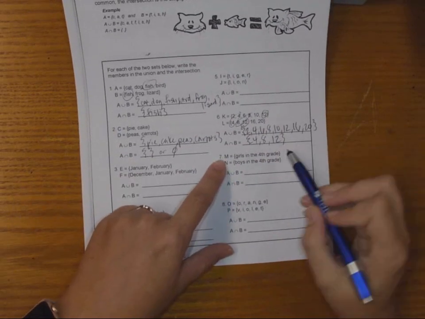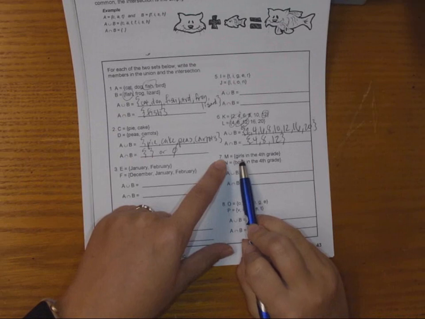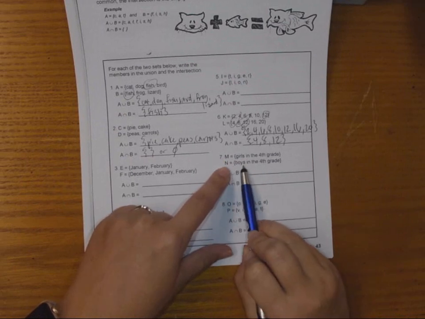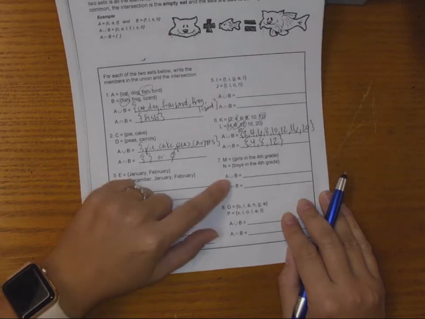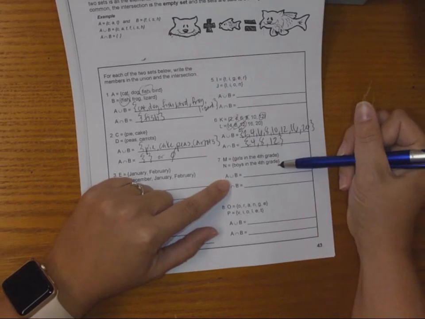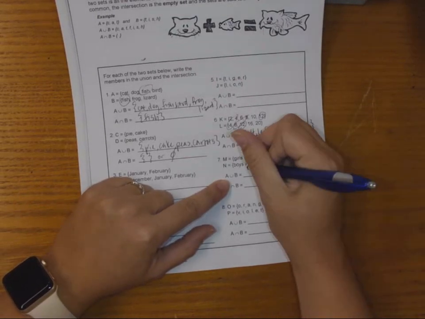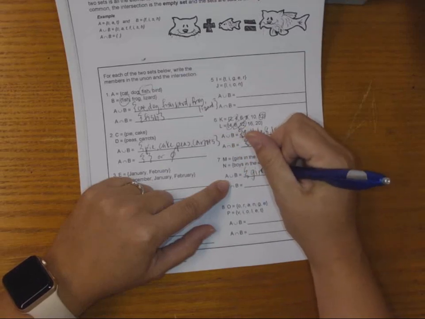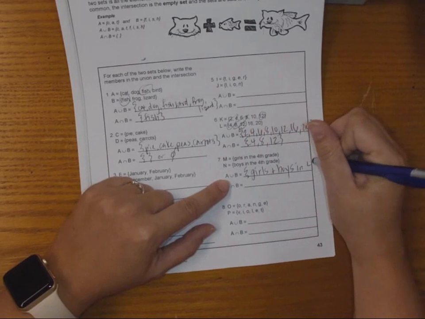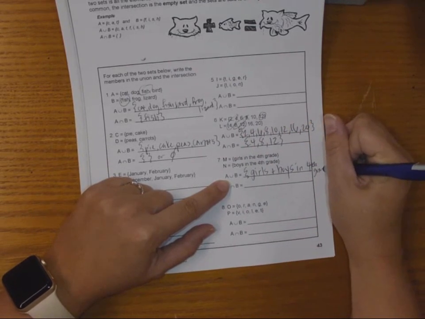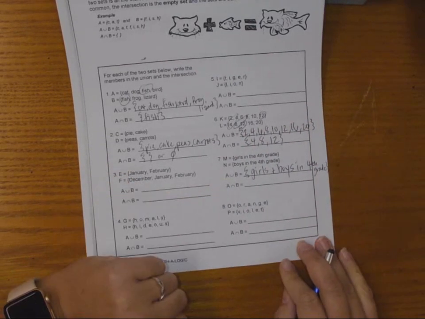Okay, for number 7, if M is the set of girls in the 4th grade, and N is the set of boys in the 4th grade, then the union would be all the girls and all the boys in 4th grade, which would be all the students in 4th grade. So I'm going to put girls and boys in 4th grade. So all 4th grade students is another way you could write that.